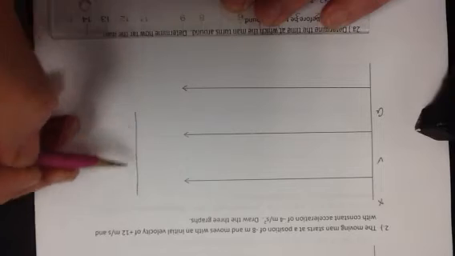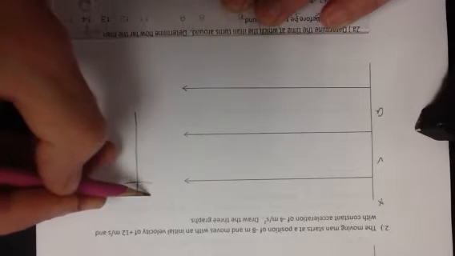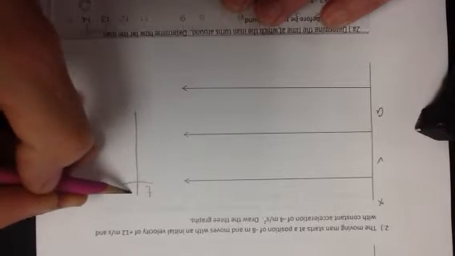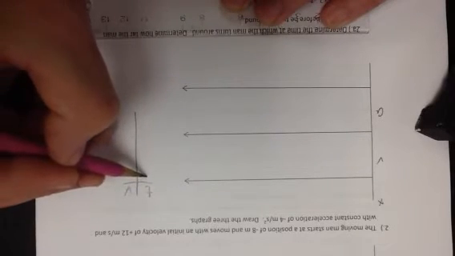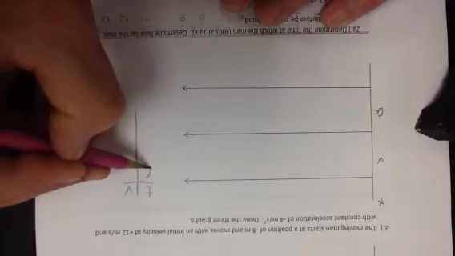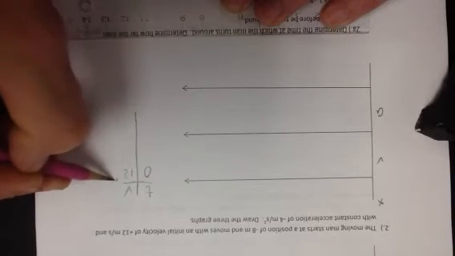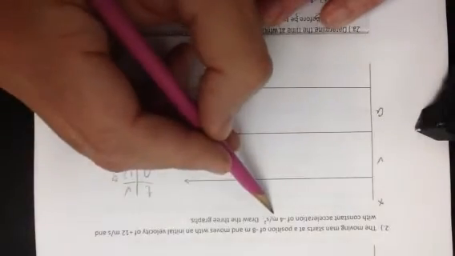To begin this problem, I often like to start with a velocity graph. The velocity graph is often the most useful graph with these types of problems. And here it states that it starts off with an initial velocity of 12 meters per second, and the acceleration is negative 4 meters per second squared.